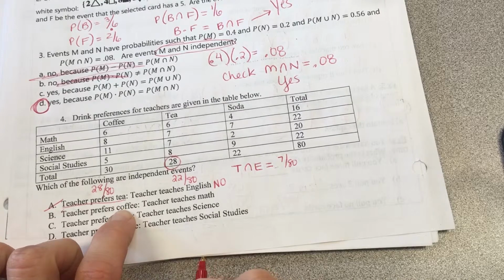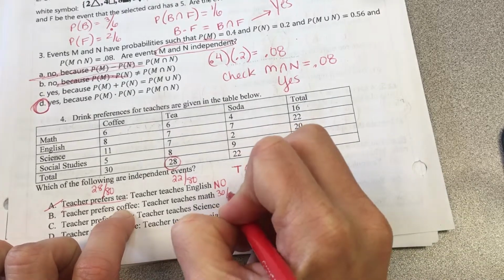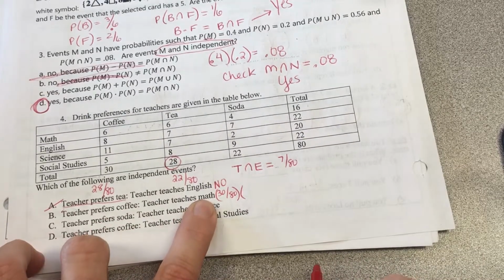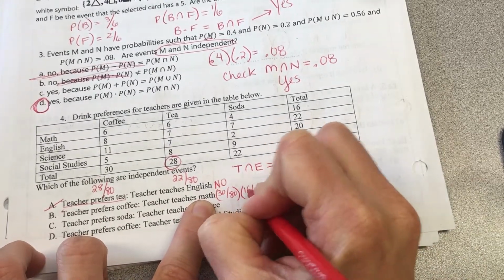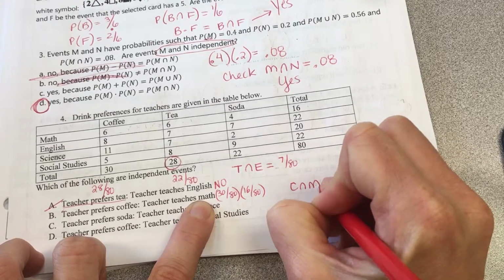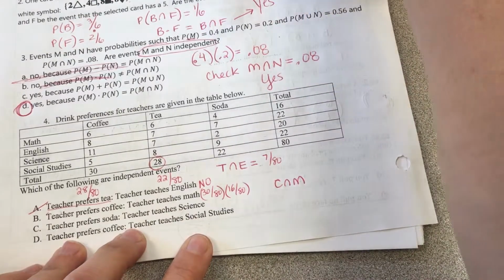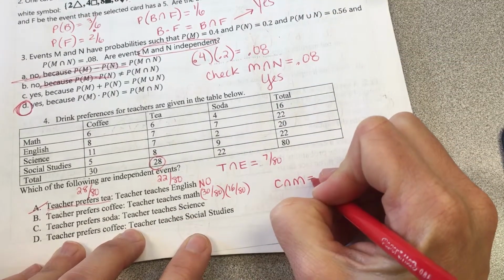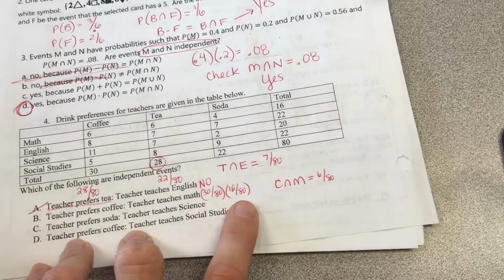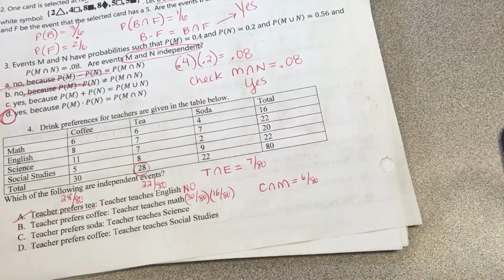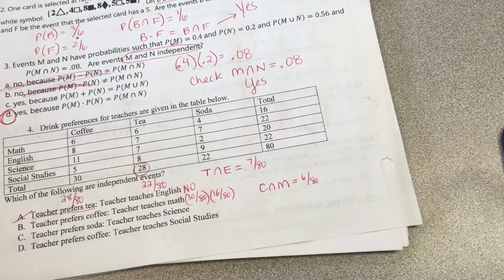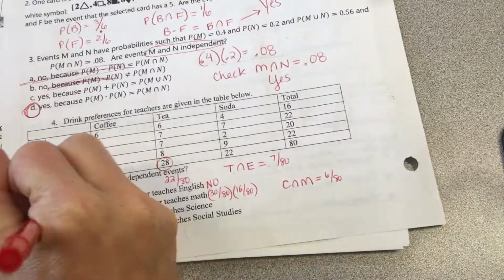Okay, how many teachers prefer coffee? 30 over 80. Okay. How many teach math? 16 over 80, okay? And then let's do coffee and math. How many prefer coffee and math? Very good. Okay. All right, so multiply these two, 30 over 80 times 16 over 80. Oh, and this is tricky. Is this 3 over 40? Yes. So type that one in and make it a fraction. 6 over 80, math, enter, enter. And are you getting the same thing? Yes. Yes, so the answer is B.